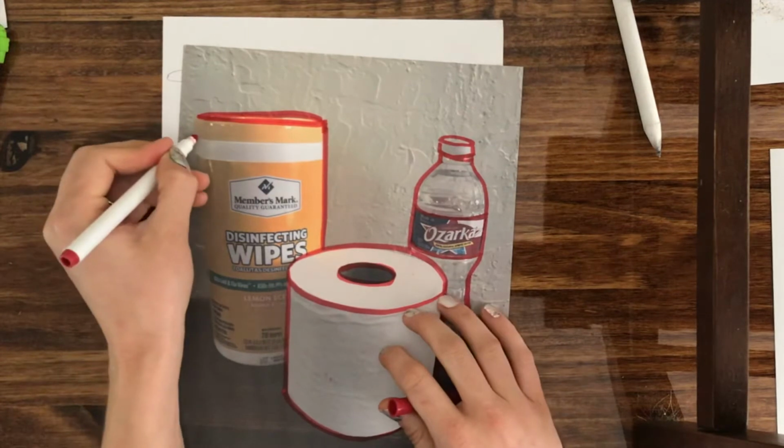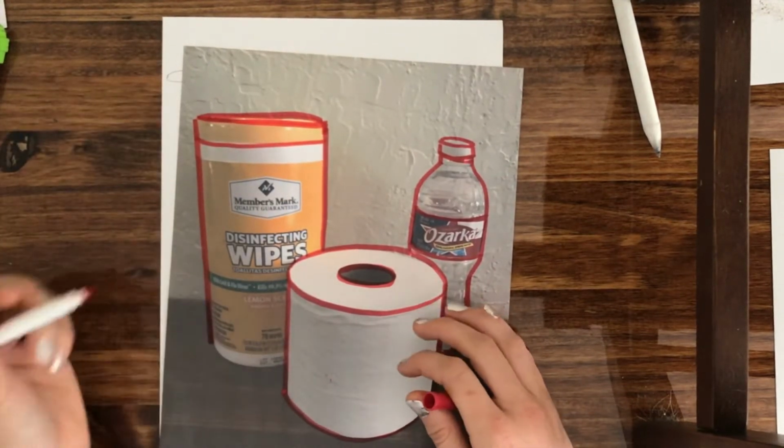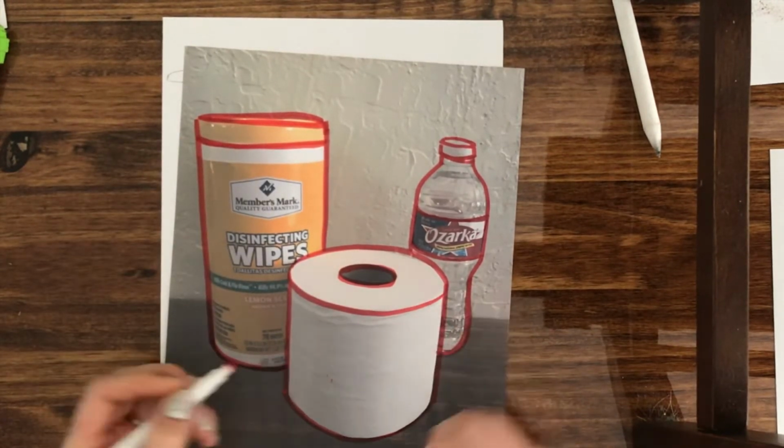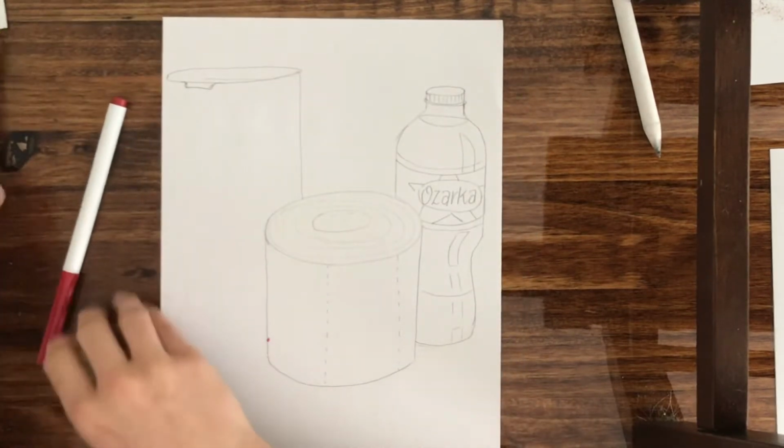Okay, then remember, this is not a straight line. This is going to be a curve, but we need to go down first and do a straight line down. And then we have a curve here, and we have a curve here. It doesn't go all the way to the bottom of the toilet paper roll. So let's do that.